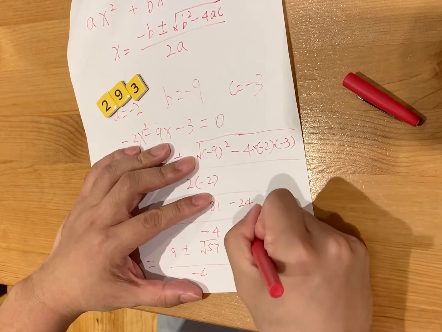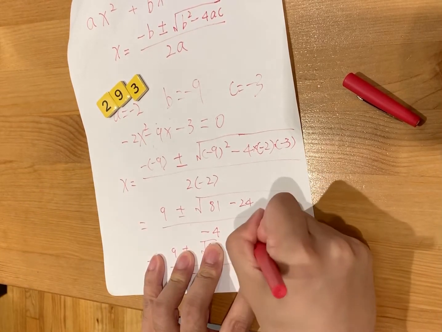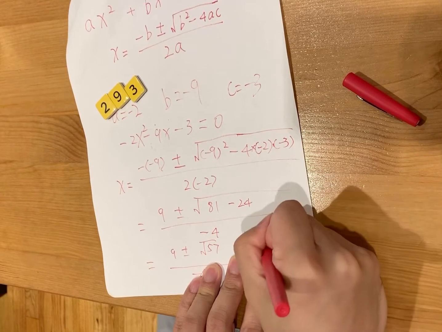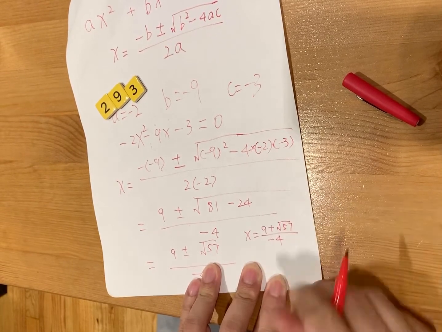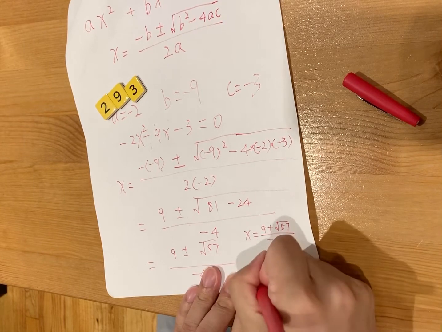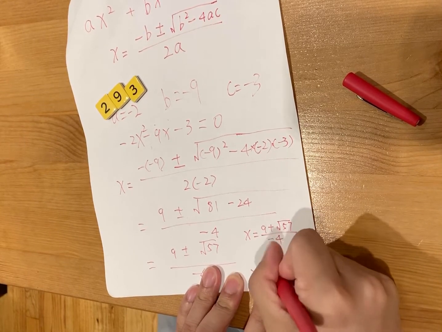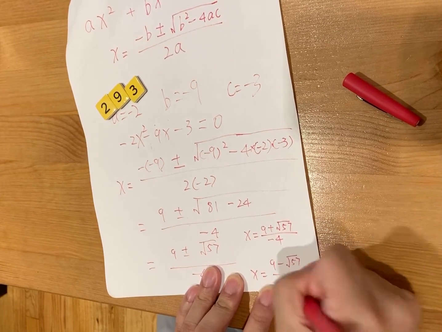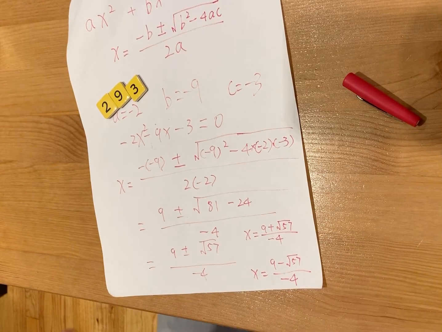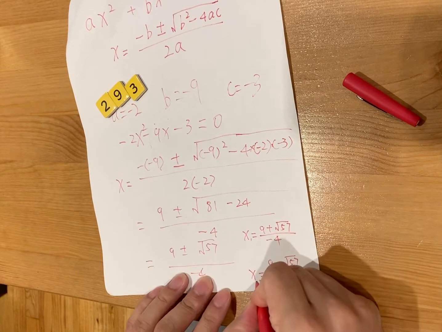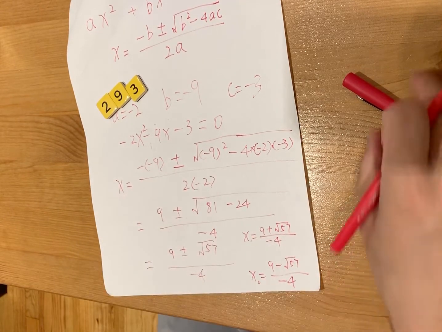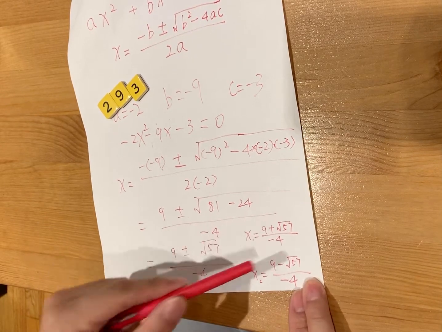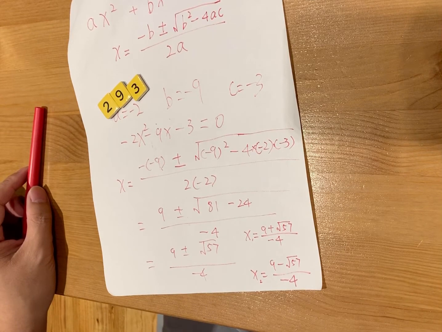In fraction form, it would become x equals 9 plus the square root of 57, divided by negative 4. That's one answer of yours. Another x could also equal 9 minus the square root of 57, divided by negative 4. That's your two answers. Sometimes people like to mark them x1, x2. It does not matter that much, but those are your two answers. What if I don't know what to do? Do I need to simplify this? No, you don't. The fact is, no, you don't.